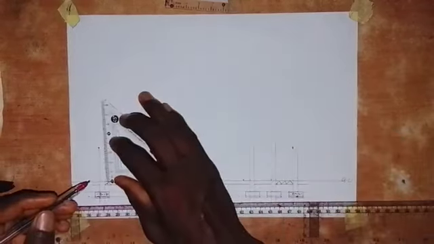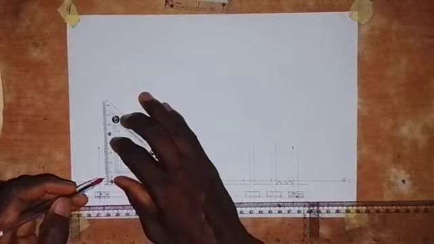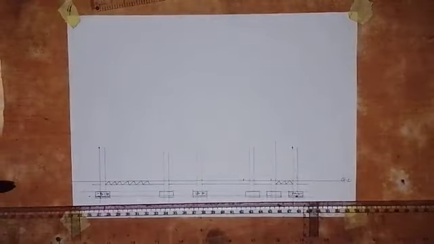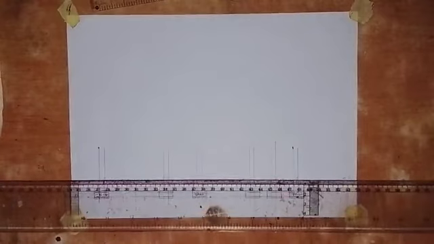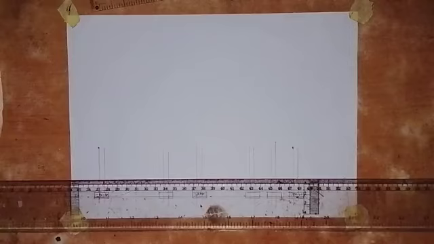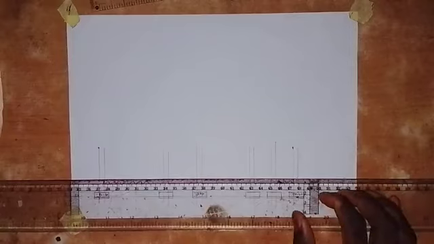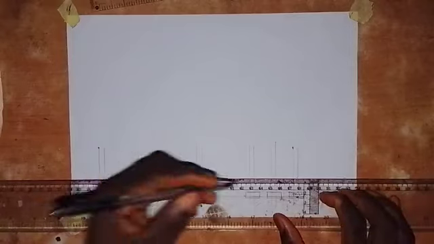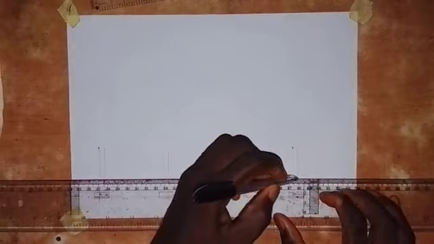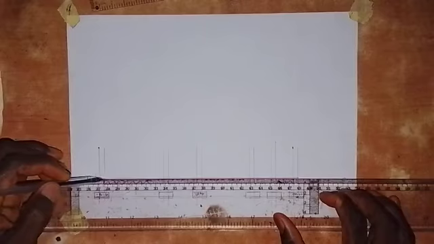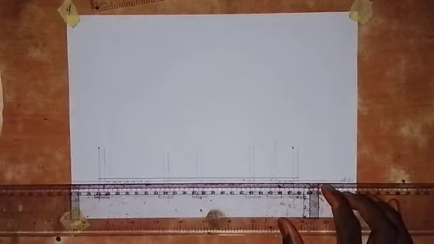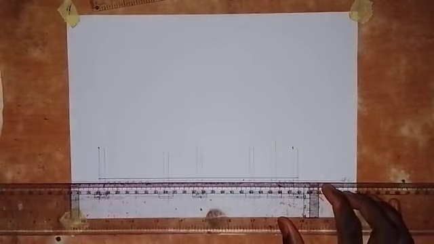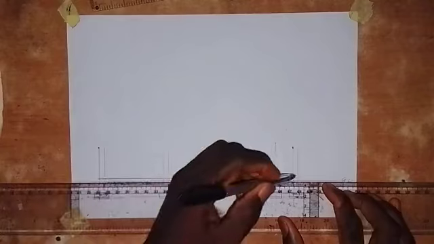I'm going to draw a horizontal line. The concrete slab will pass through all the walls because the walls are built over the concrete slab. Just draw a horizontal line from here to here. I can also make this line a thick line like this.